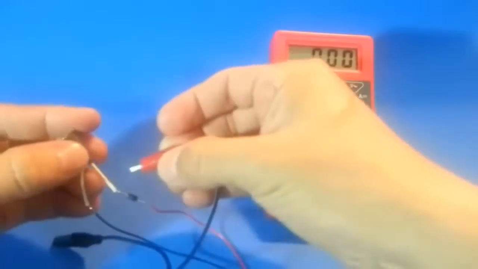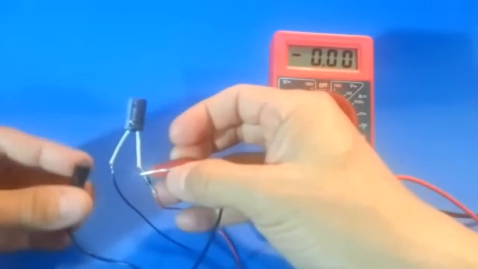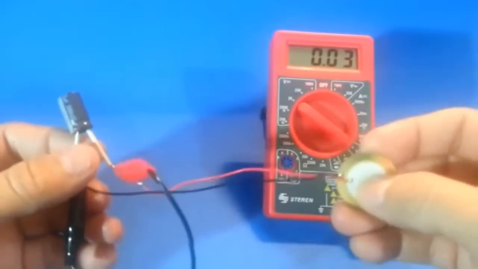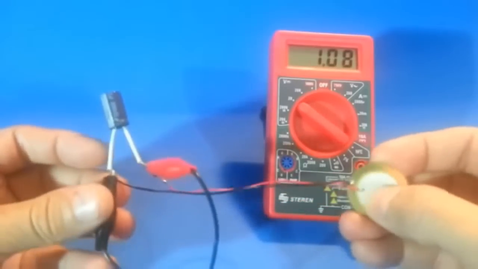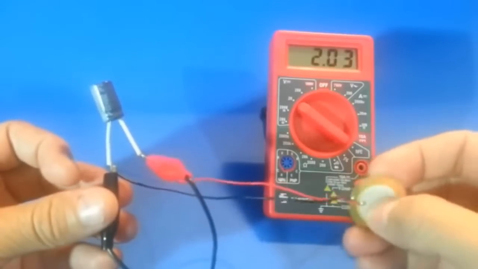So we're taking the technology that we find in rocks and in nature, and we're finding ways to, again, make it useful for us. This is how reality works. As we press the piezoelectric, the capacitor starts to charge and the voltage increases. Wow.